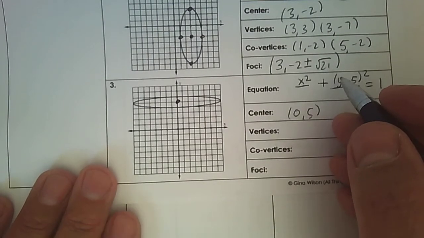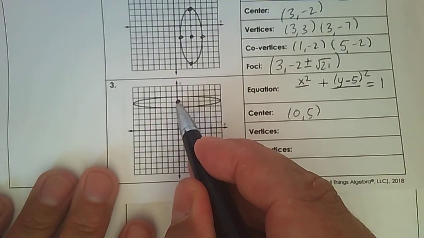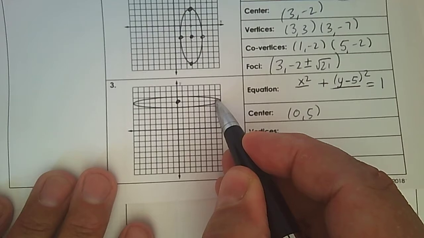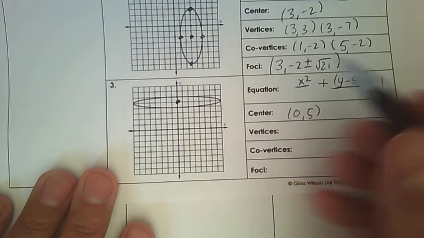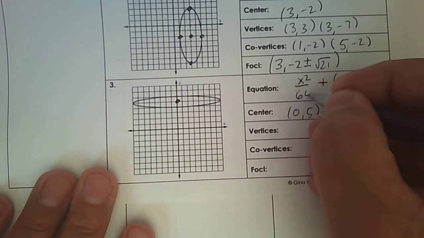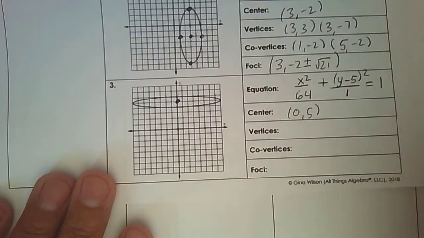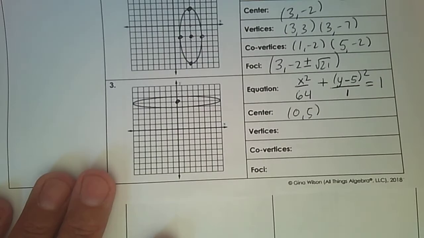Now, for the major axes, the distance from the center to one of the major vertices, count across, and that number is 8. It's an 8 by 8. So 8 squared, that's 64. For the minor, it's only 1. So we don't even need to put it there, but we will. It's 1 squared, or 1.